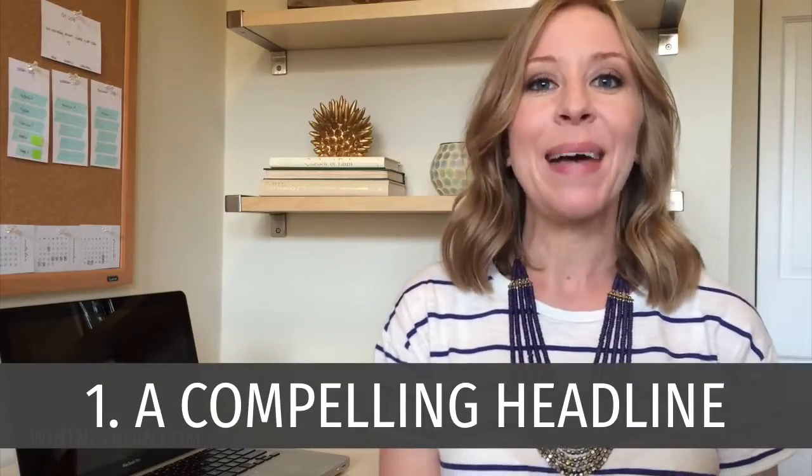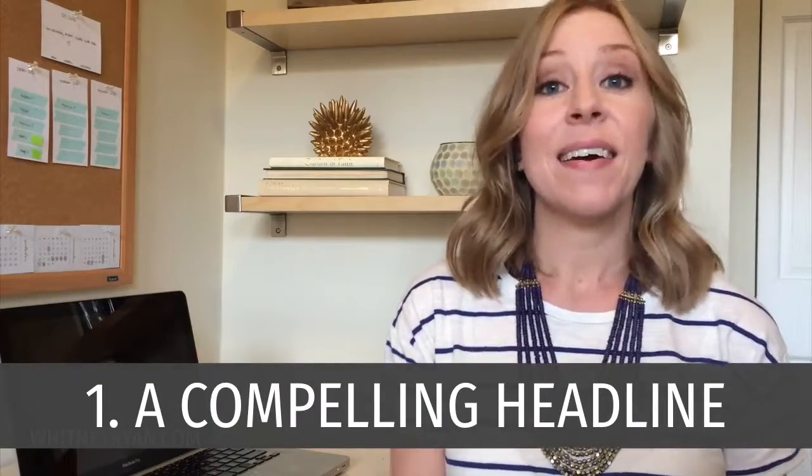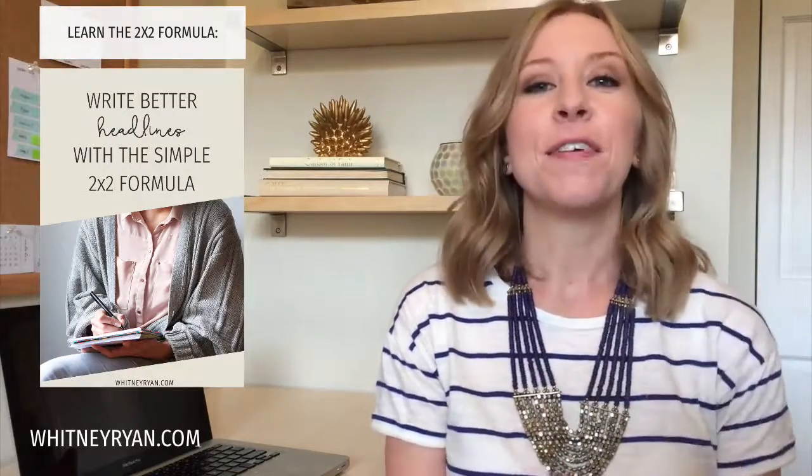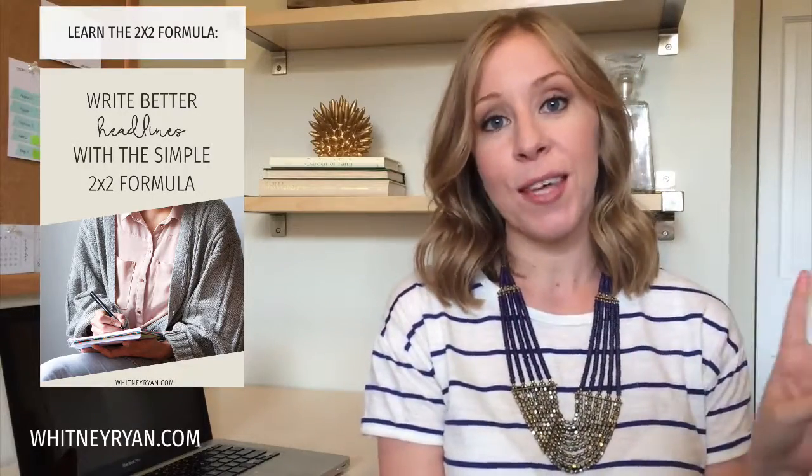The first thing you want to make sure to include is a compelling headline, because if you don't catch interest with your headline, nobody's going to read your post, so the whole rest of this is going to be for nothing. So you really want to do 2 things with your headline. I have my 2x2 formula for effective headlines, and the first 2 refers to the 2 things a headline must do, and that is to catch attention and to convince someone that it's worth their time to read your article.